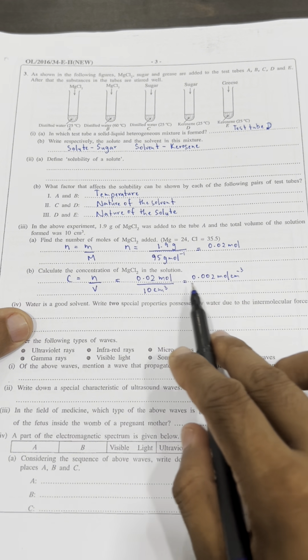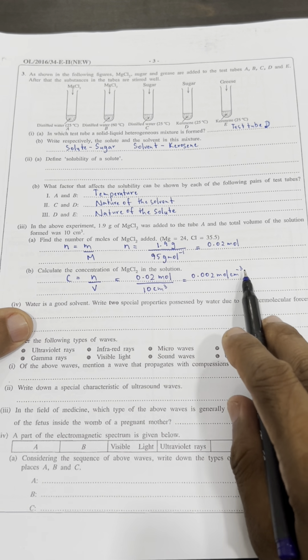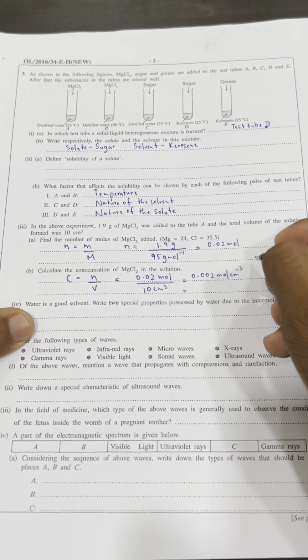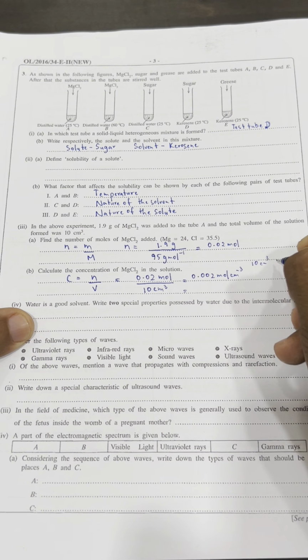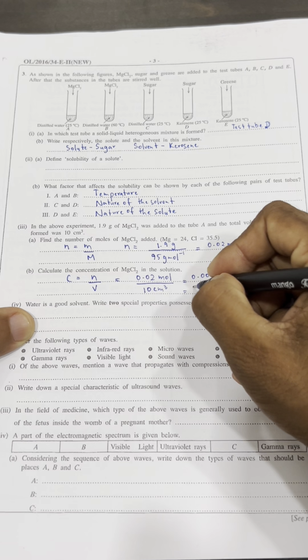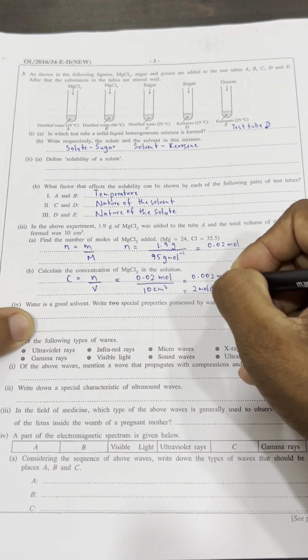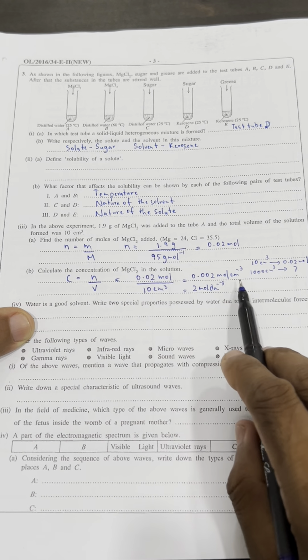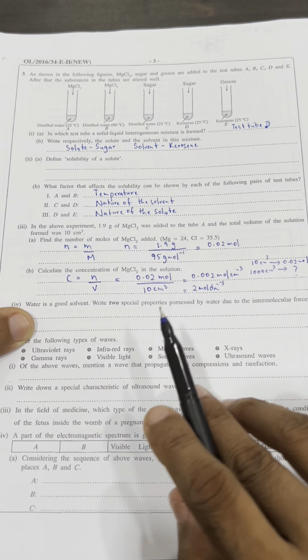We don't express the concentration in these units. Moles per centimeter cube we won't be expressing. So we have to convert that to moles per decimeter cube. In 10 centimeter cube, we can identify 0.02 moles. 1 decimeter cube means 1000 centimeter cube. So I have to convert to how many moles of magnesium chloride there are in 1000 centimeter cube. When I convert that, I get 2 moles per decimeter cube. Why did I do that? Because usually when it comes to concentration, we don't express it in moles per centimeter cube, we have to express it in moles per decimeter cube. Right, round number 4.